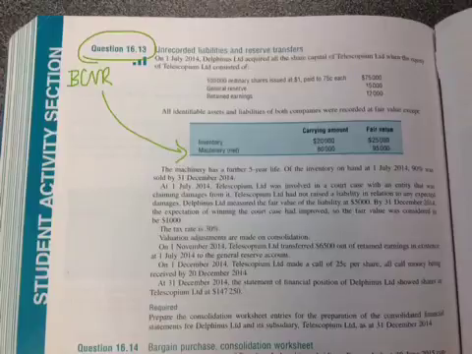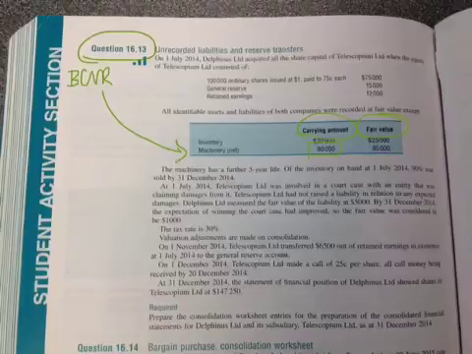We know the BCVR entries are adjustments that we make to record differences between fair value and carrying amount of assets, because from a group perspective the assets are acquired at fair value, but from the subsidiary's perspective it's recorded at the carrying amount. So in this case, our machinery in the subsidiary's accounts was recorded at $80,000 based on their accounting policy. For the group, it should be at 95, so we need an adjustment for the 15,000.